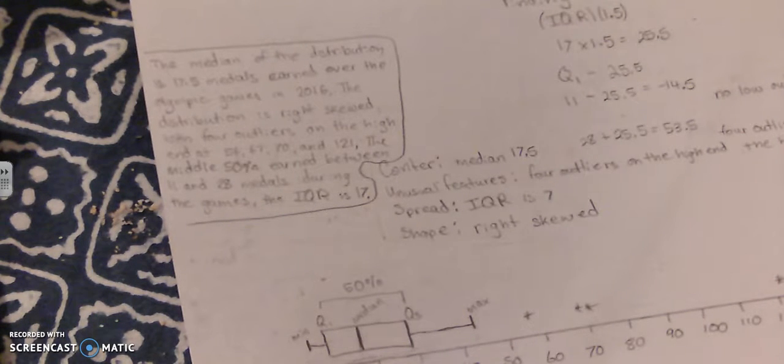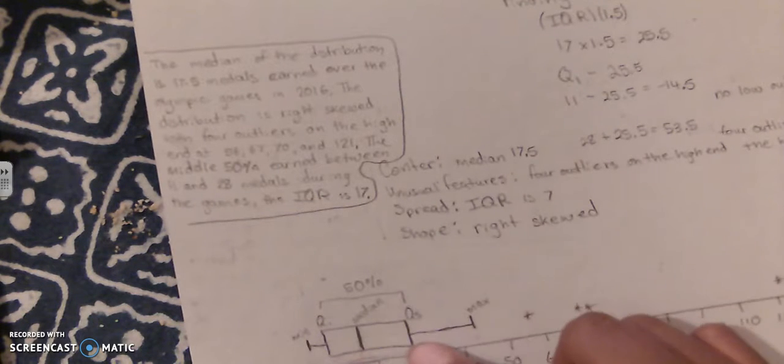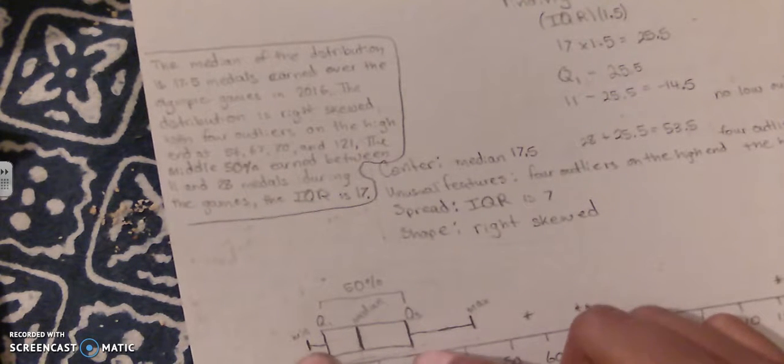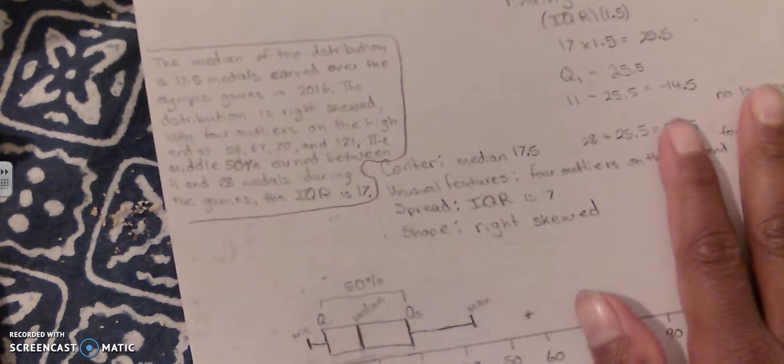I wrote, the median of the distribution is 17.5 medals earned over the Olympic Games in 2016. The distribution is right skewed, with 4 outliers on the high end at 56, 67, 70, and 121. The middle 50% earned between 11 and 28 medals during the games. The IQR is 17. You see, I talked about center, unusual features, spread, and shape, but I was specific. I made it in the context of the data I was observing.